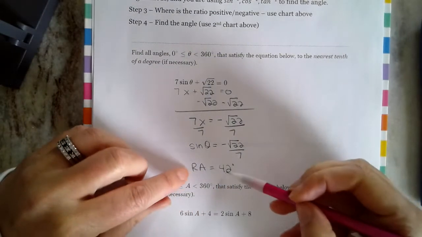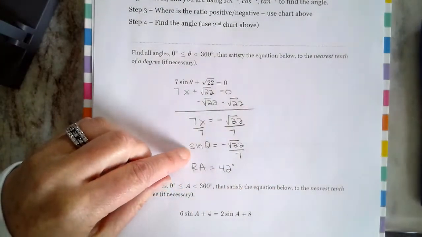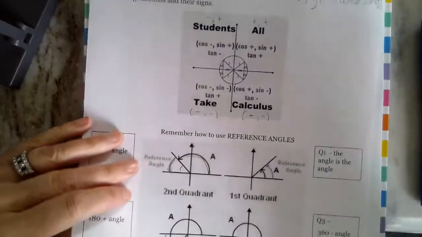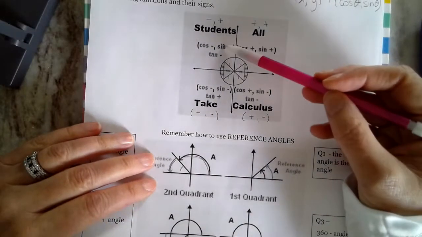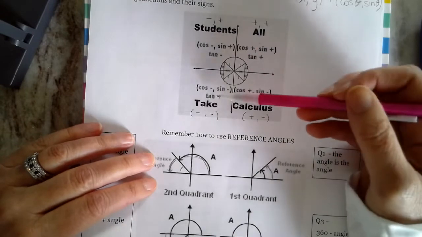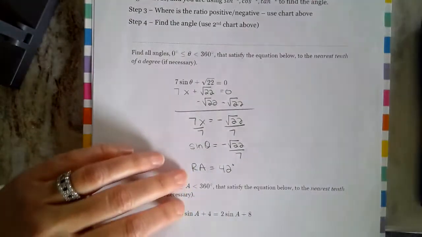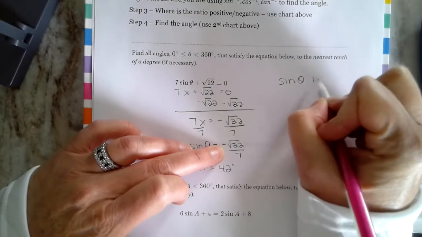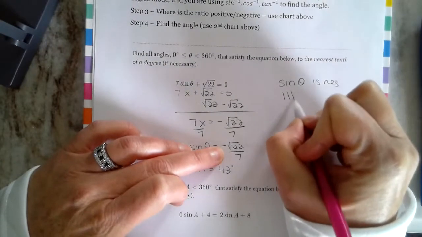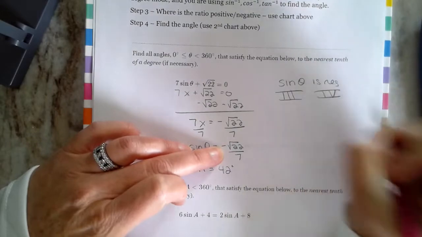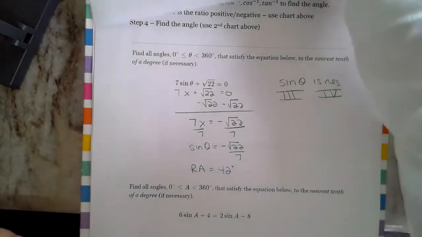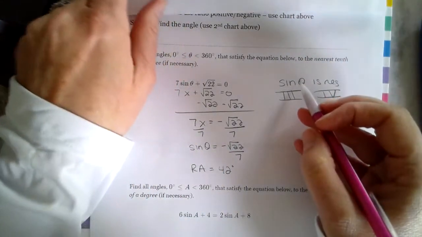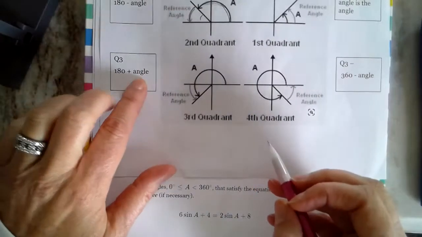Okay, so now you need to tell me where sine is negative. Well, we know sine is positive in quadrants 1 and 2. Therefore, it's negative in 3 and 4. Now I have to know what to do. In quadrant 3, I'm doing 180 plus the angle.